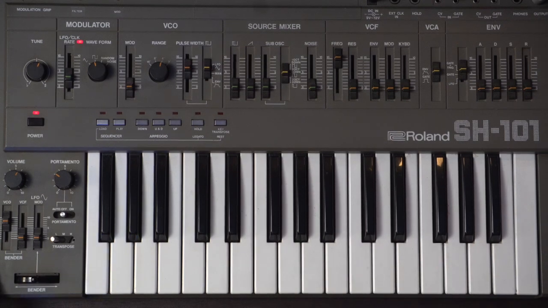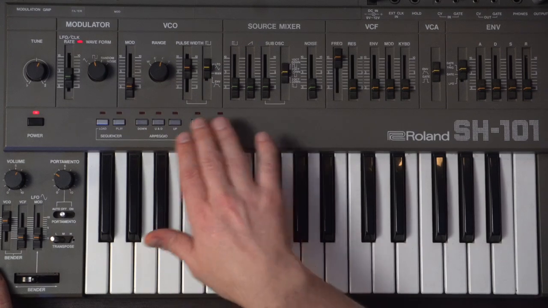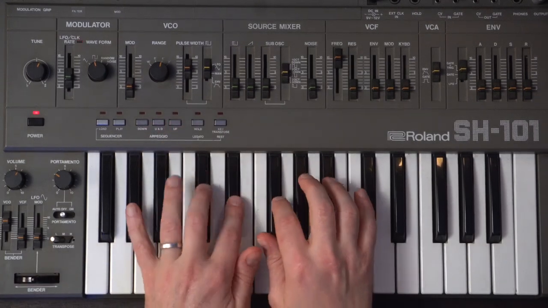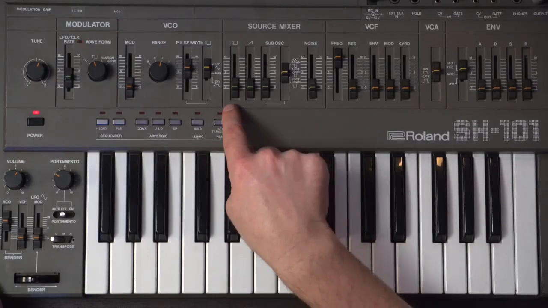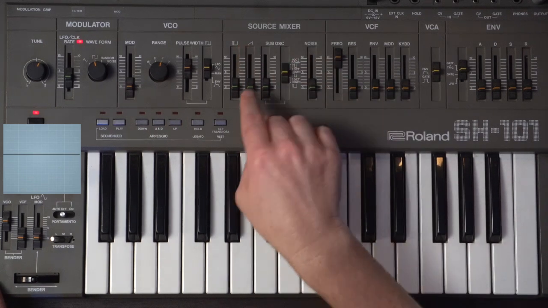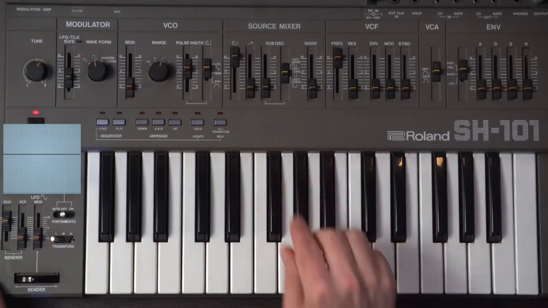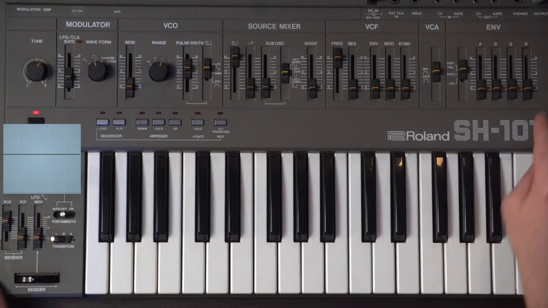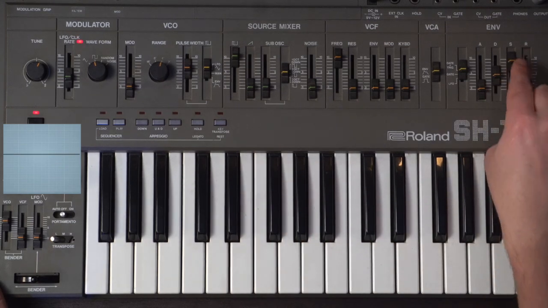So first up, let's make a bass, and we can see if I play it now, we have no sound going. We have these 3 oscillators here, so this would generate the sound. First up, we have a square pulse. So if we increase that, it's a little clicky. Let's just add a little bit of an envelope for now.